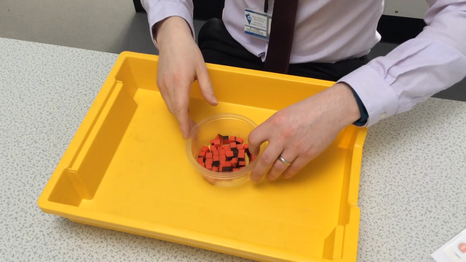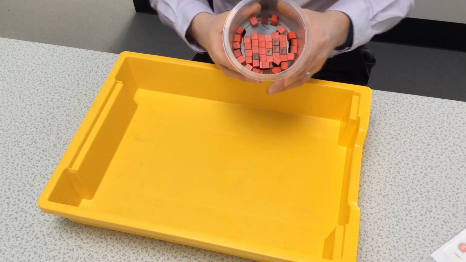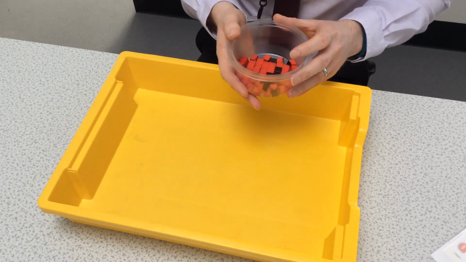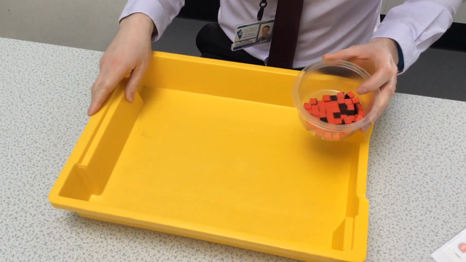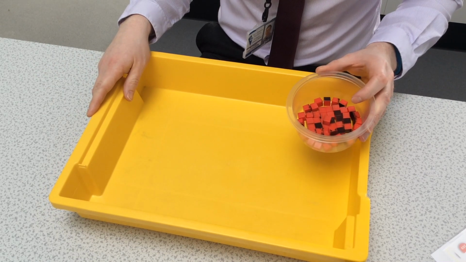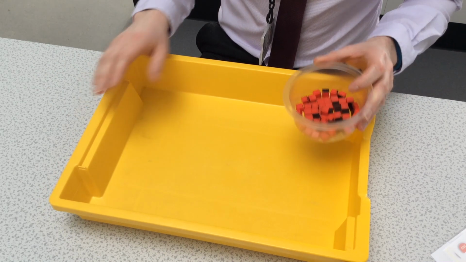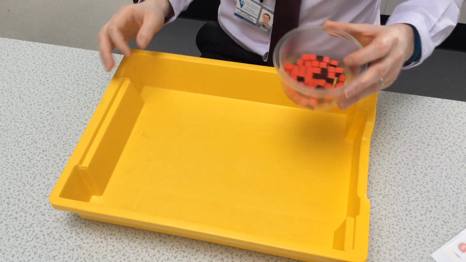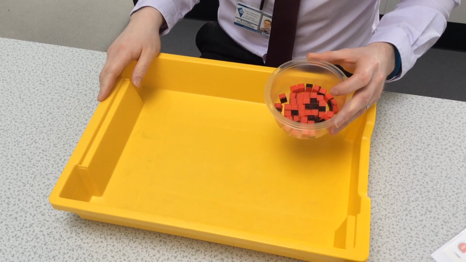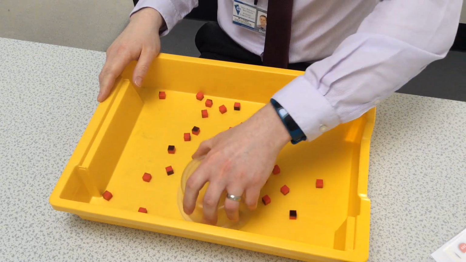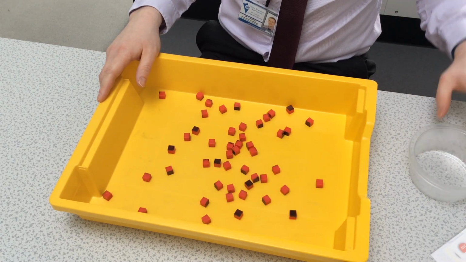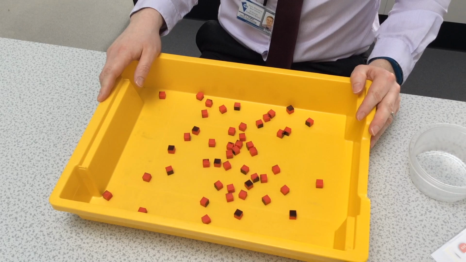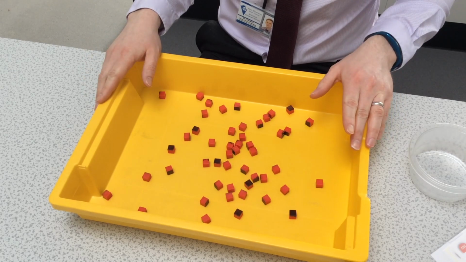Now, to do this experiment, you simply need 50 cubes in a tray. A margarine tub would be fine, and then a tray to roll them in to make it easier to collect them and count them. So, ensure you have 50 cubes, put them in a small tub, shake the tub gently, and then simply throw them into the tray. Okay? You record the number of cubes that have landed with that black face upwards.